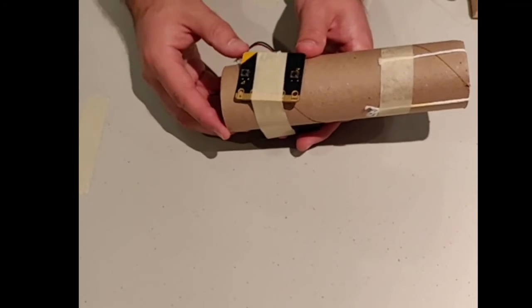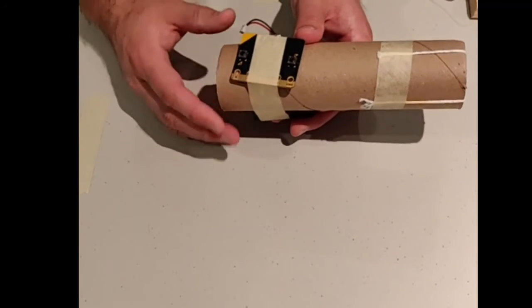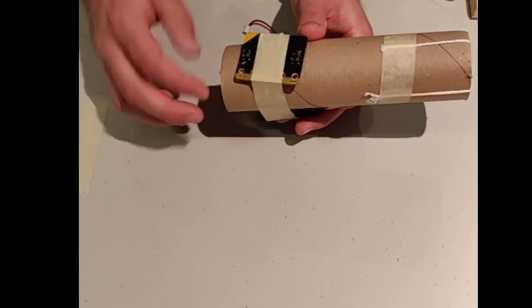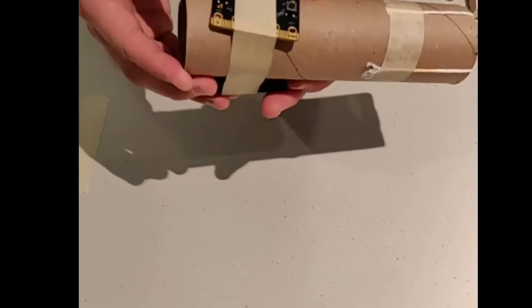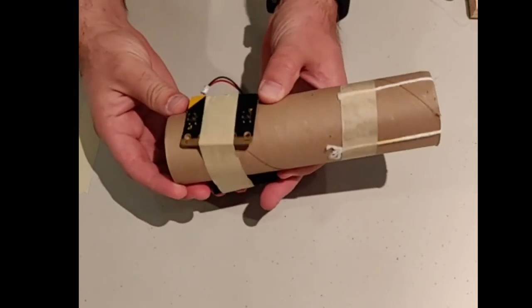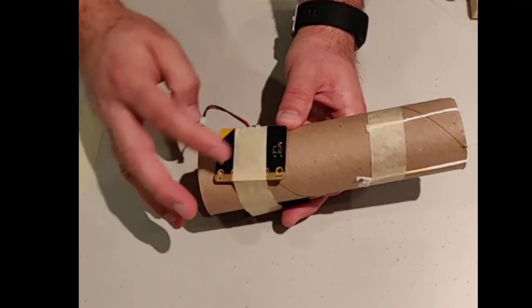Again, it's using the accelerometer, but instead of looking at the acceleration, it's looking at the roll and the pitch of the microbit. In this case, it's actually looking at the roll. The roll is this particular way, whereas the pitch is looking at it in this particular way. We are more interested in the roll of the microbit.